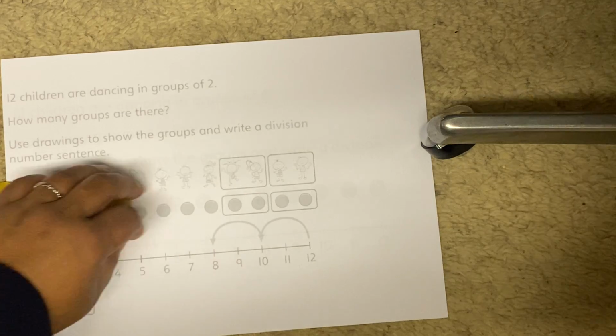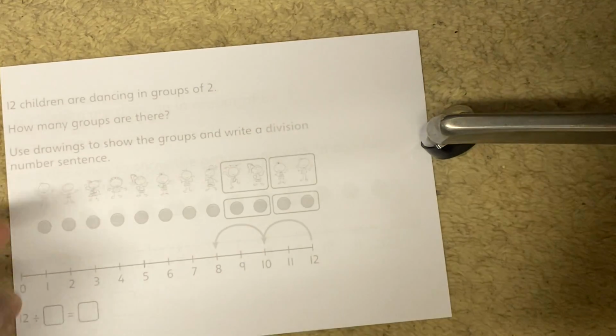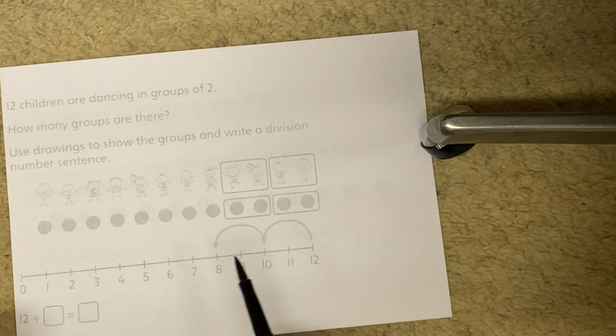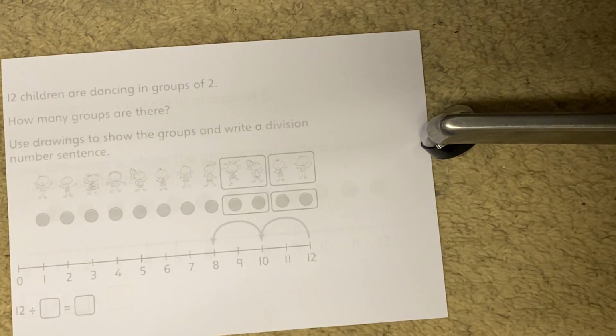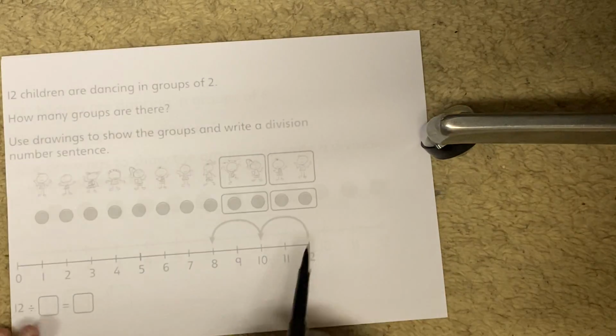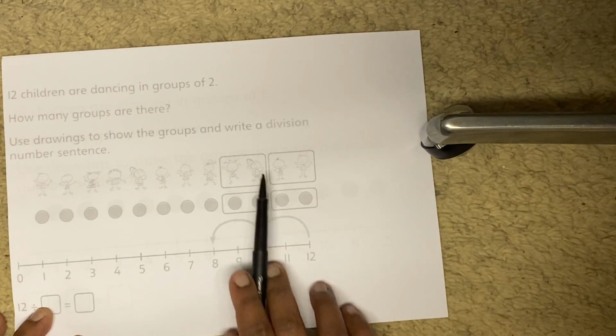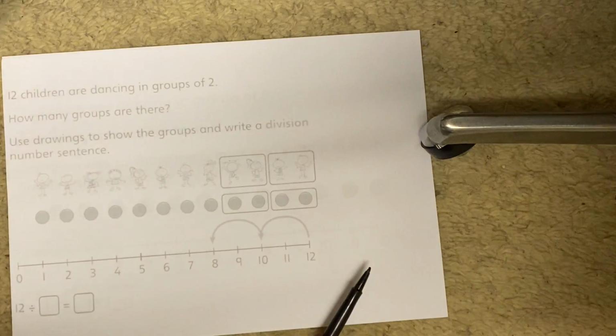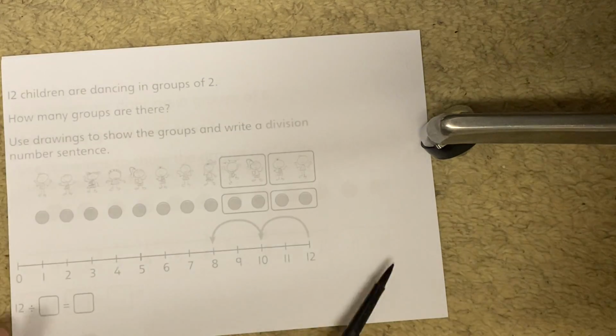I hope you can see the questions. It's a bit blurry. 12 children are dancing in groups of 2. How many groups are there? So, I've got my 12 children. They've started here for us in our groups of 2, and they've represented the 2 children with 2 counters. Just like how I did it with pasta shells, we here have 2 counters.